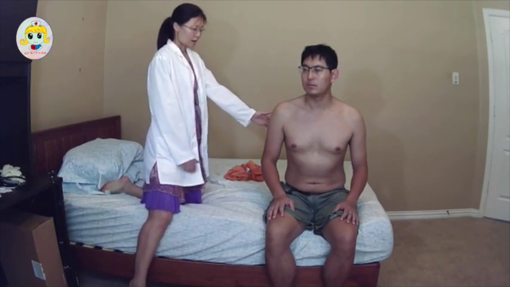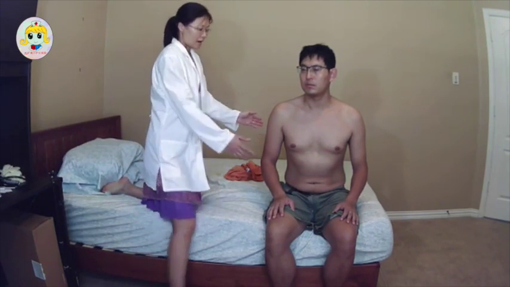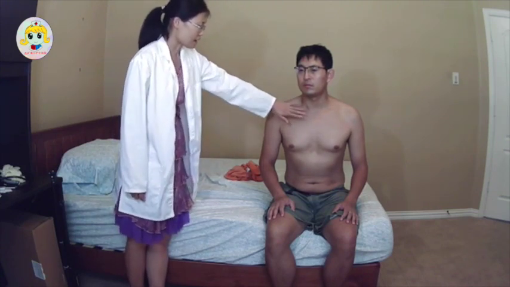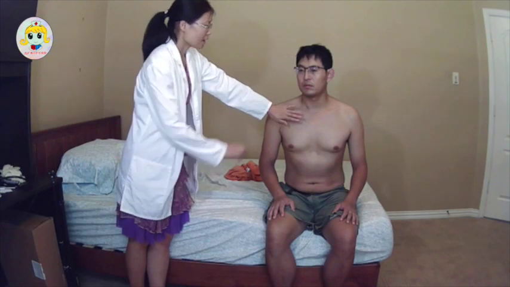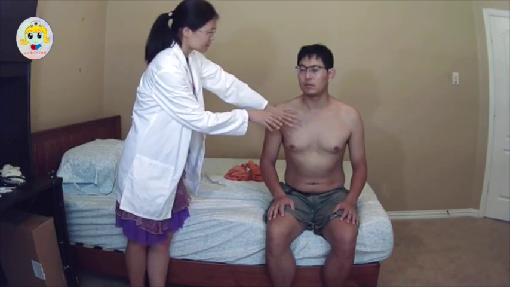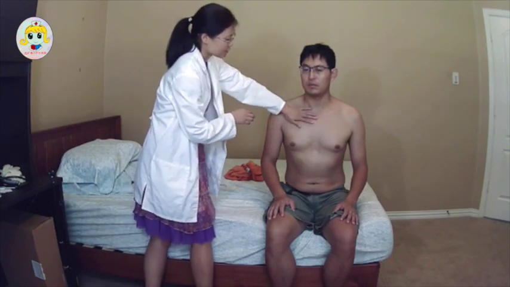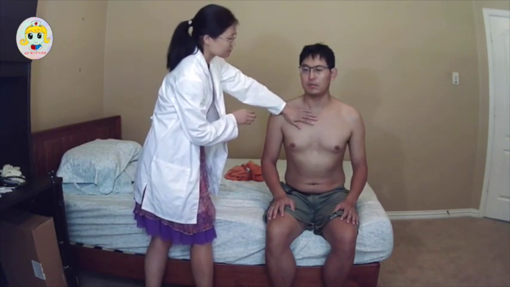I will observe your anterior and posterior chest and the transverse chest. It's 1 to 2. I just want to make sure you don't have a barrel chest. Next, I will percuss your chest. I will put my hand on your chest in different locations and then percuss it and listen to different sounds, okay? While I do this, you can just breathe normally through your mouth.